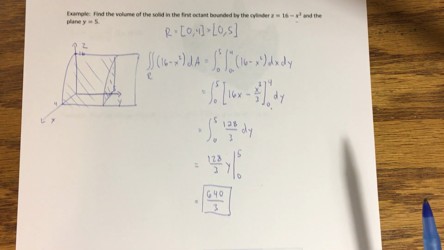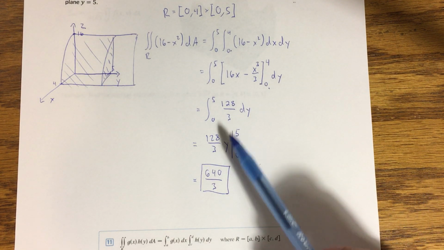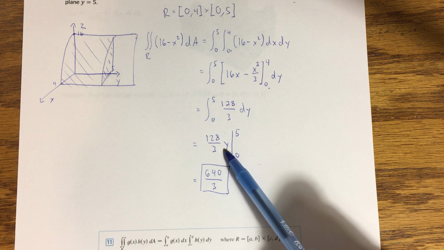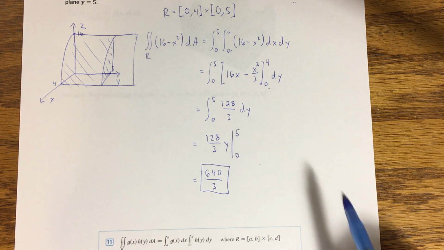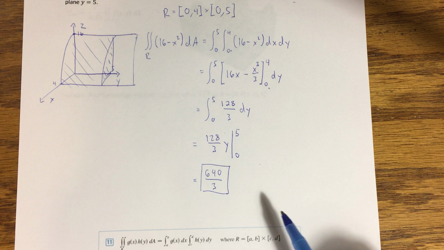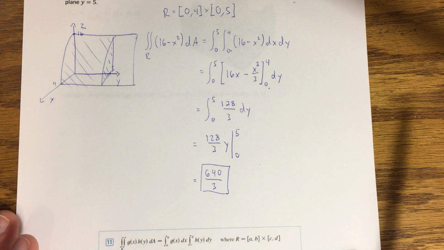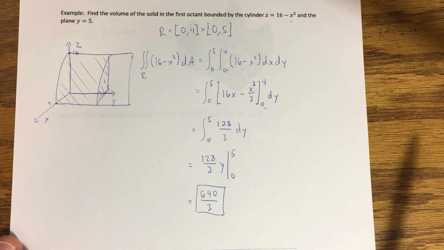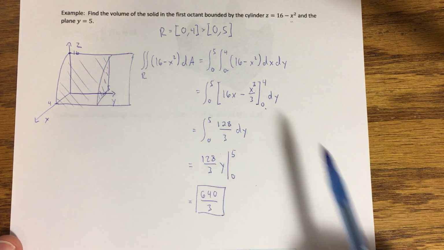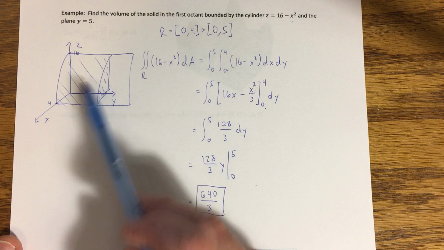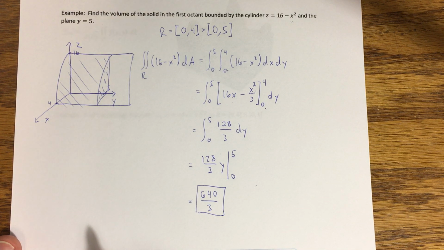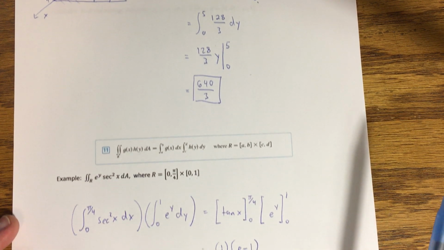So from here, we'll integrate this. I get 128 over 3 y from 0 to 5. And in this case, we end up with 640 over 3. Again, I can't stress enough the importance of sketching out the region or the solid in a problem like this so that you know where to set your bounds. Okay, let's go ahead and move up for a second.